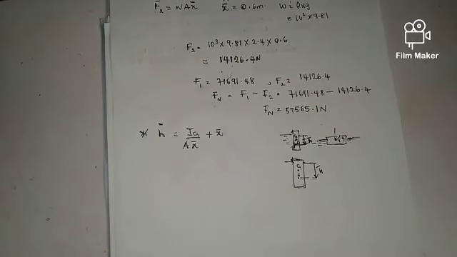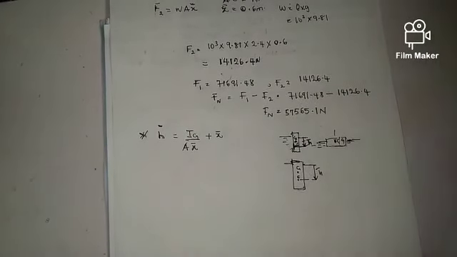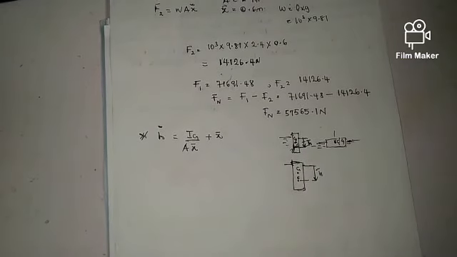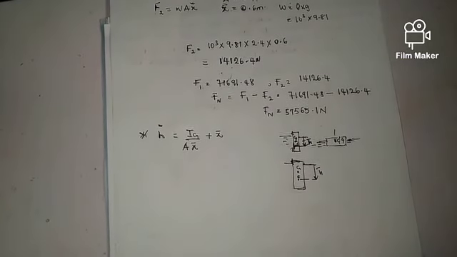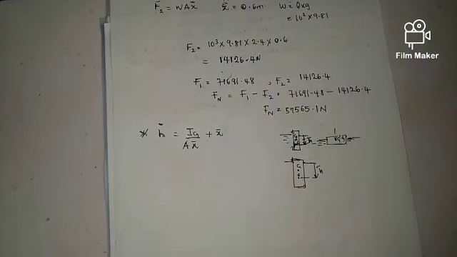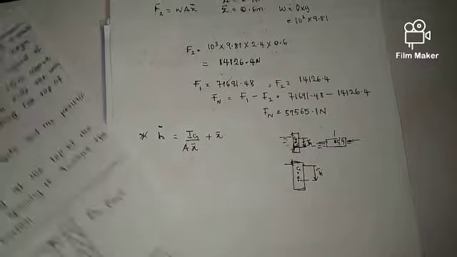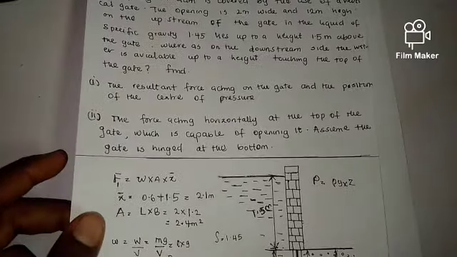So we're going to be calculating the center of pressure acting on that gate. Now, we're going to be considering the center of pressure due to the first liquid and the center of pressure due to the second liquid. Is that understood?